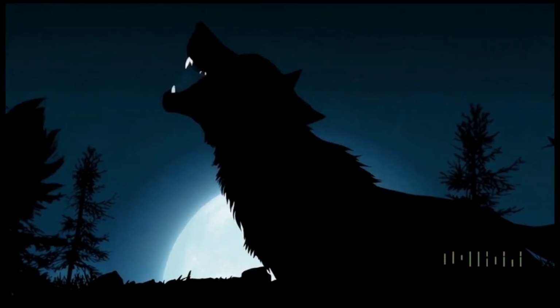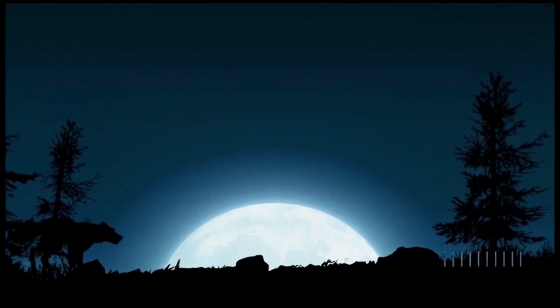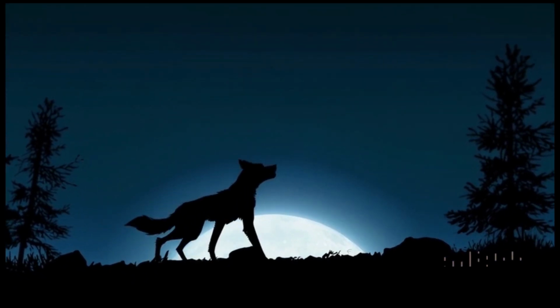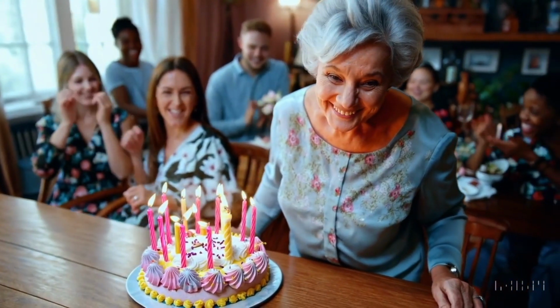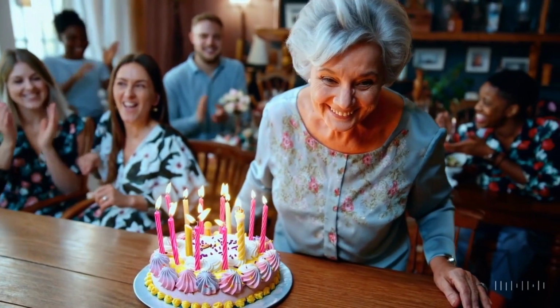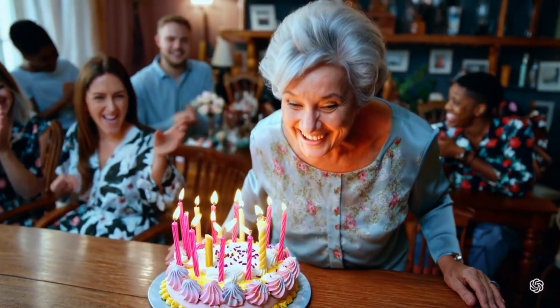This is a video of a beautiful silhouette animation that shows a wolf howling at the moon, feeling lonely, until it finds its pack. A grandmother with neatly combed gray hair stands behind a colorful birthday cake with numerous candles at a wood dining room table.